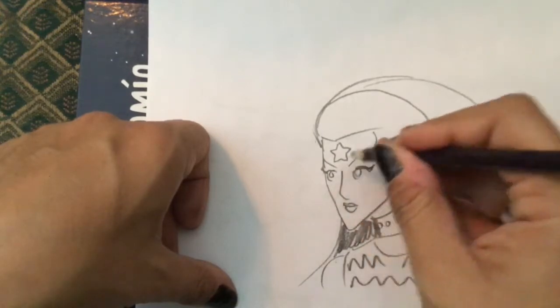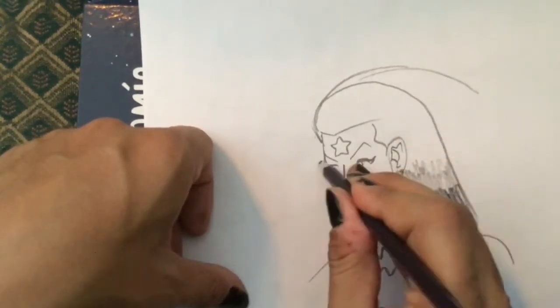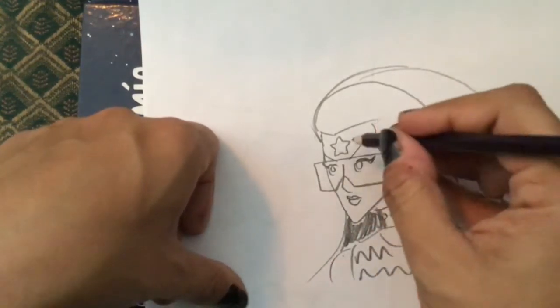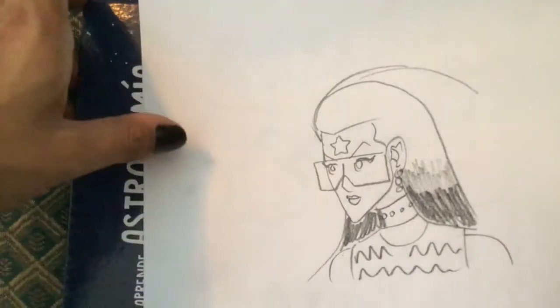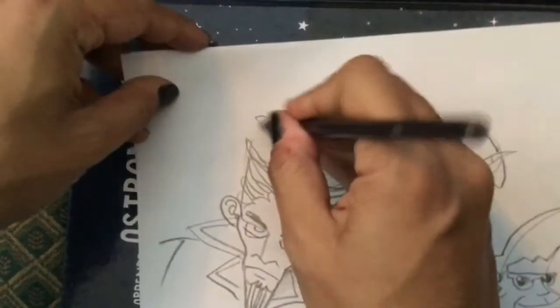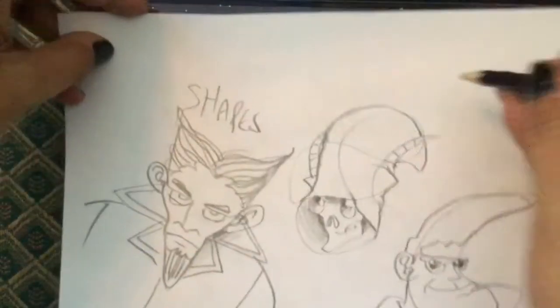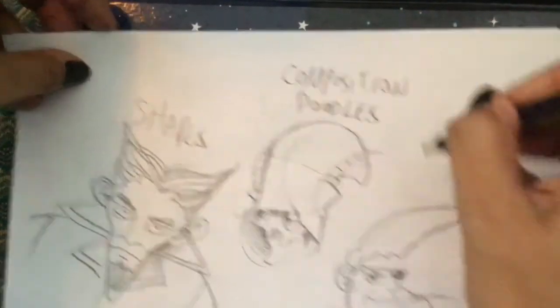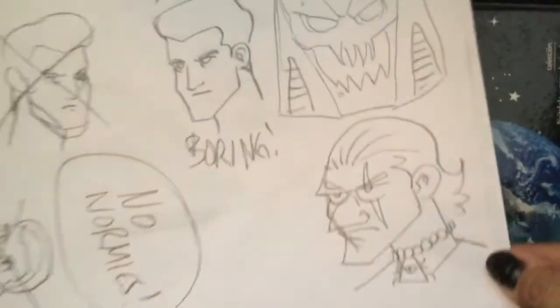Cool earrings, and maybe she has invisible glasses, right? Something like that. It's better than just normal characters. I really expect you guys to try and make some characters with shapes, with composition doodles, or just using your imagination, right?